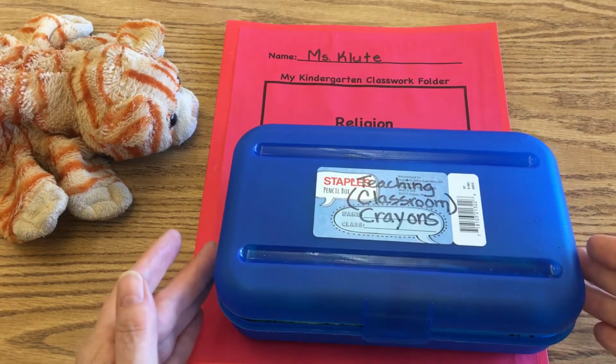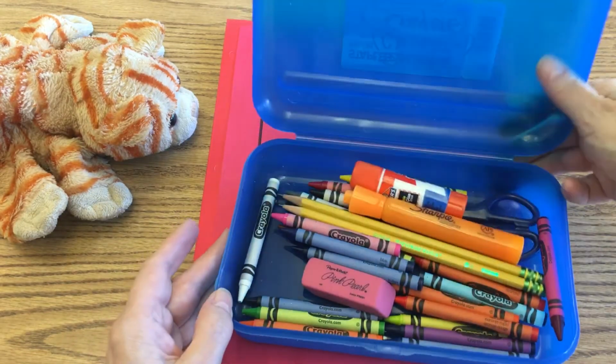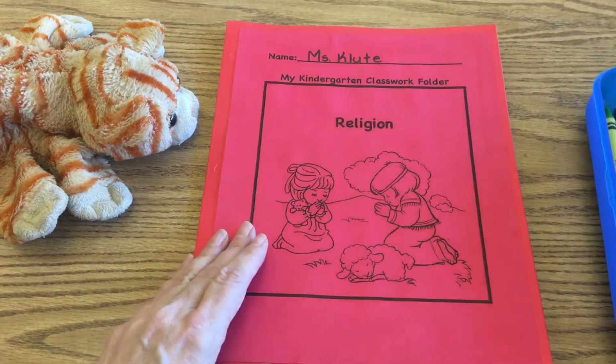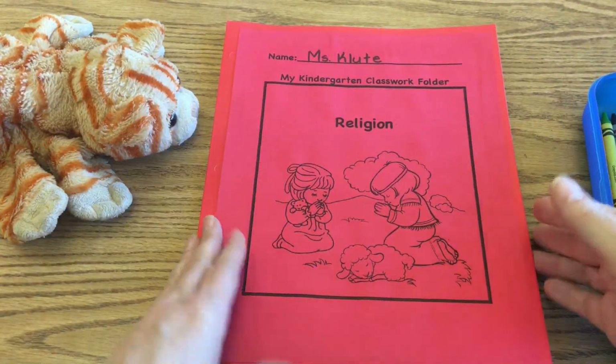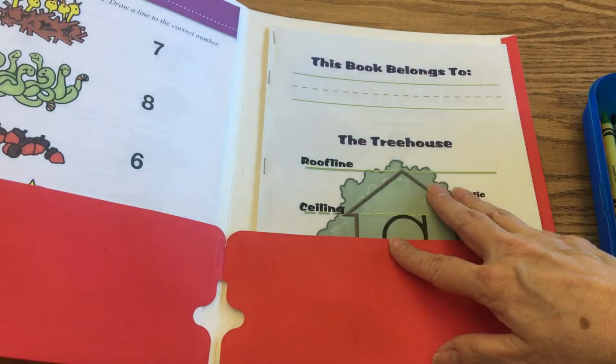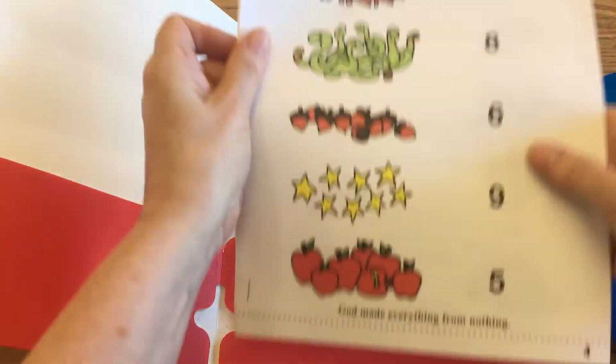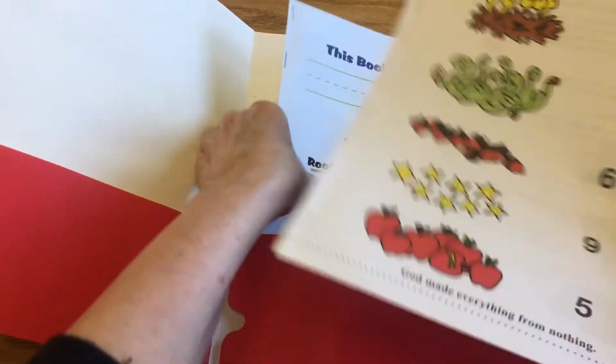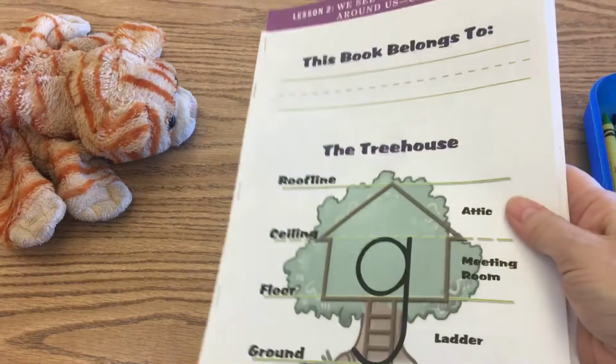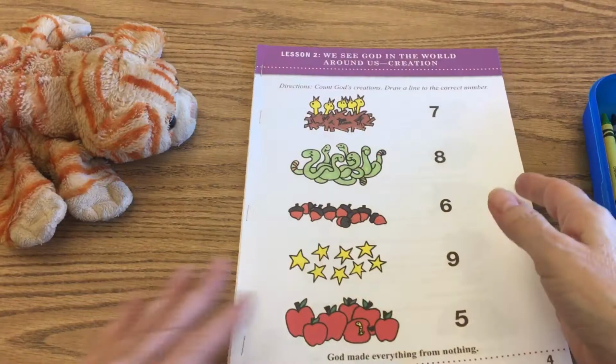In this next religion lesson, boys and girls, you're going to need a pencil from your crayon box, and then we're going to use your red folder and work with these two packets, the one that looks like this and the one that looks like this. Okay, I'm going to set that aside for a minute. So first, we're going to talk about the story.